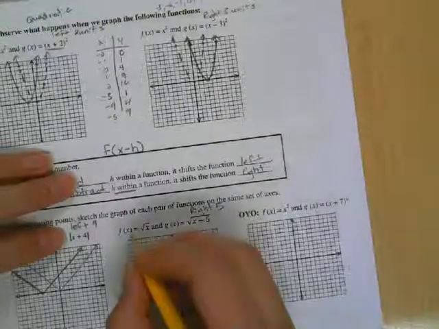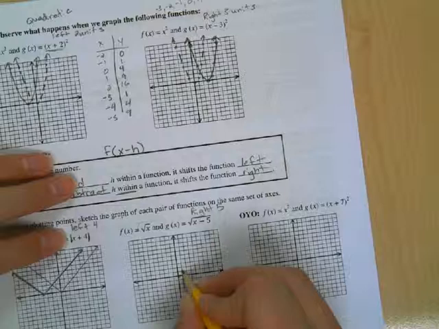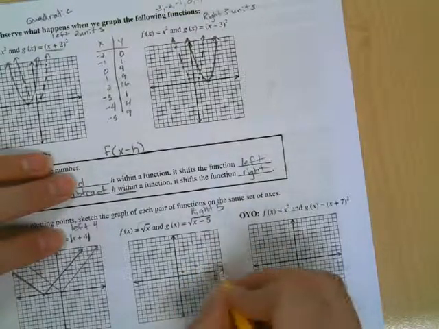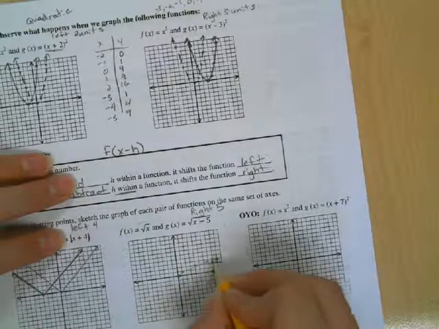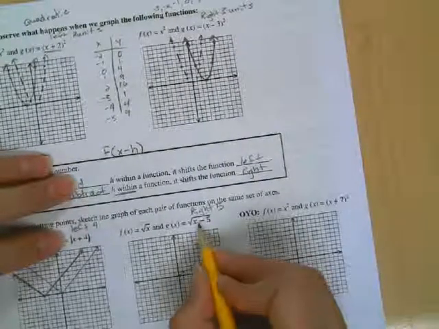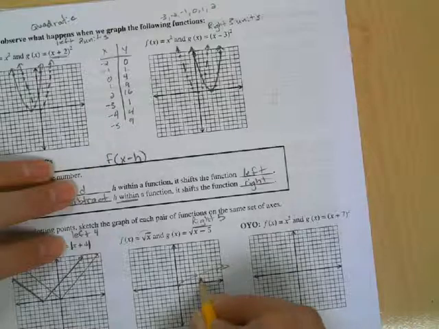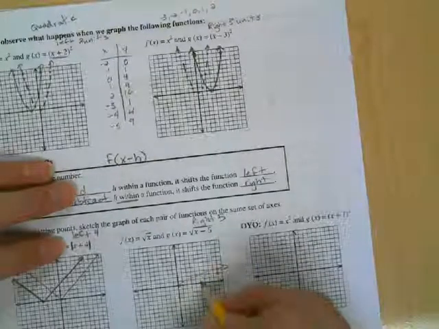So, parent function first. 0, 0, 1, 1, 4, 2, and 9, 3. Draw my line. And then this is going to go right 5 units. So here we go. 1, 2, 3, 4, 5. Right 5 units. Up 1, over 1, up 2 over 4. And that's all I can fit on this graph, so that's fine. We're just going to stop there.